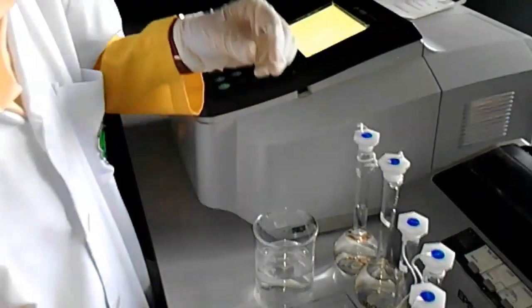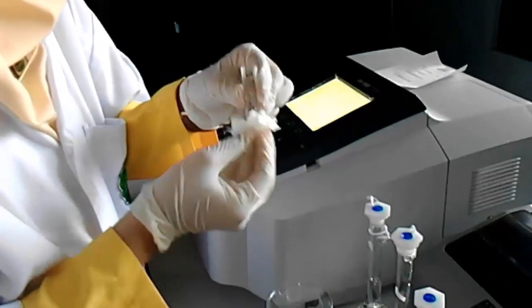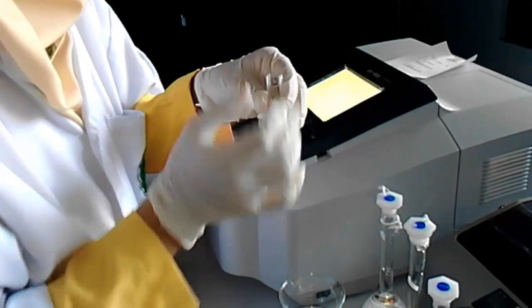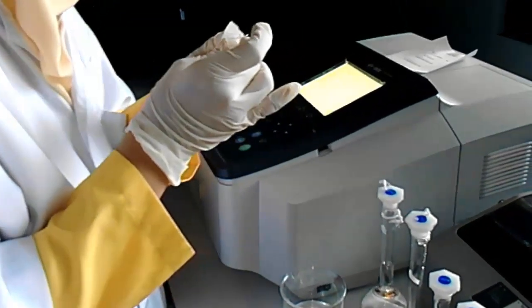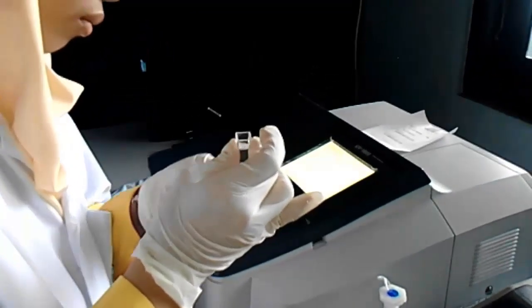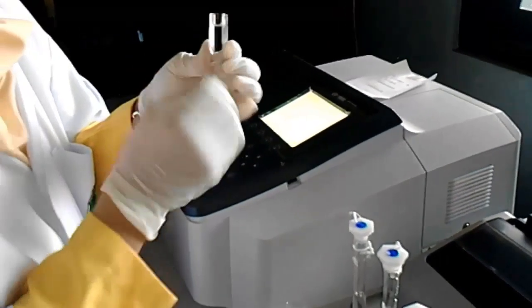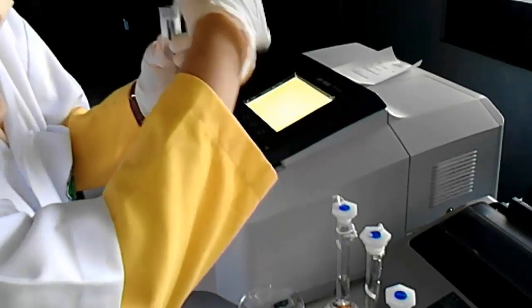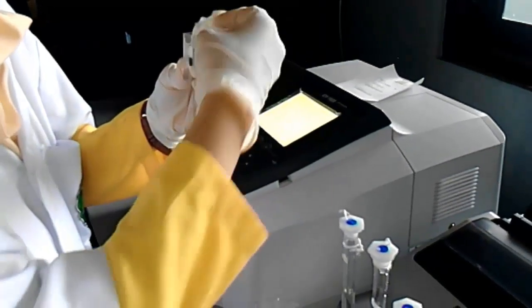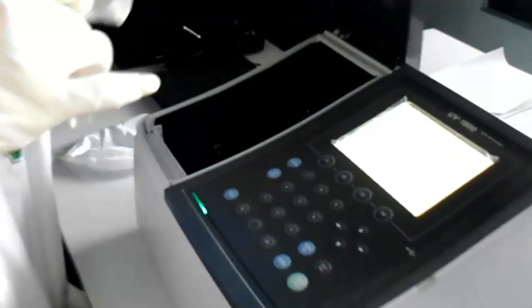Wipe the clear side of the cuvette with tissue. Then put the cuvette in the measure slot of the spectrophotometer.